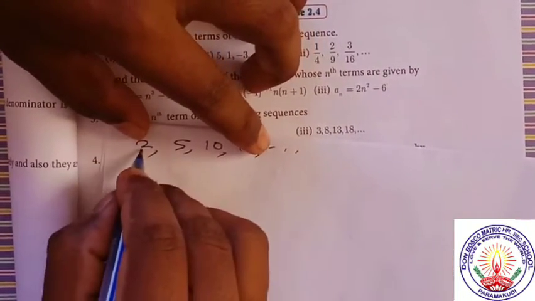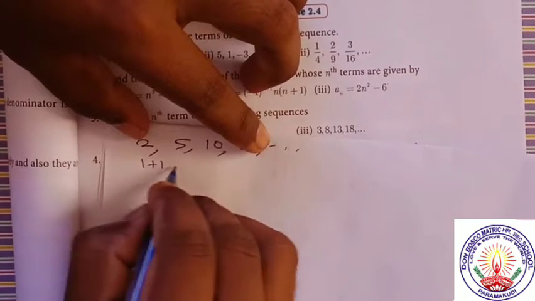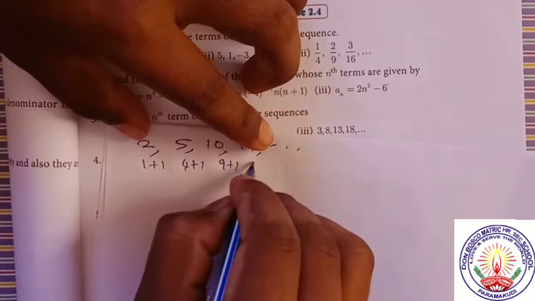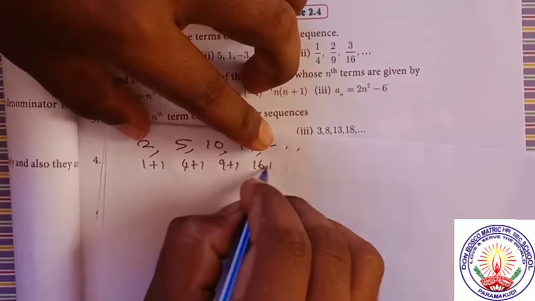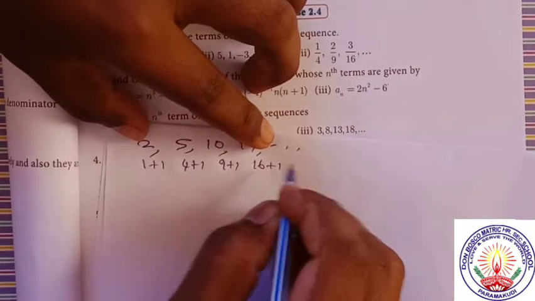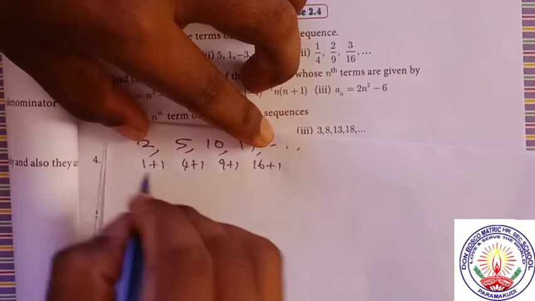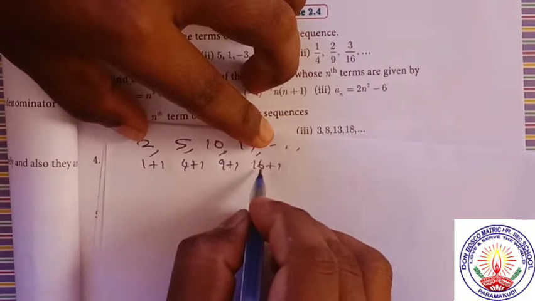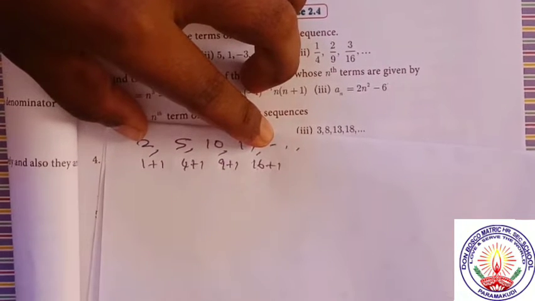Therefore it is 1 plus 1, it is 4 plus 1, it is 9 plus 1, it is 16 plus 1. Then the next term will be 25 plus 1. 25 means 5 squared. 1 plus 1 means 1 squared plus 1. 2 squared plus 1. 3 squared plus 1. And it is 4 squared plus 1.